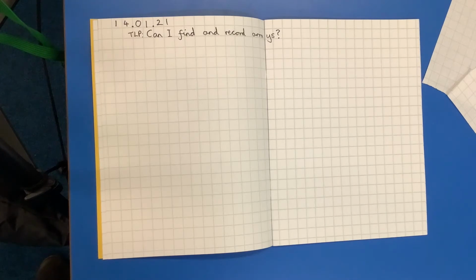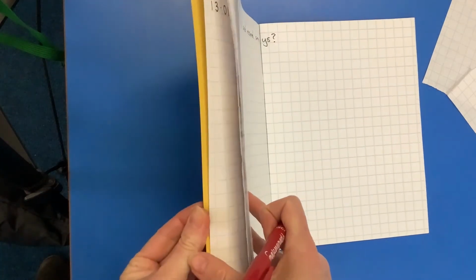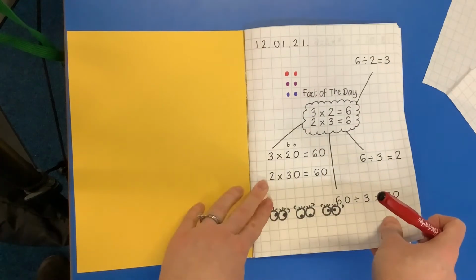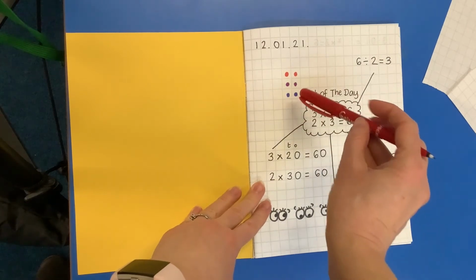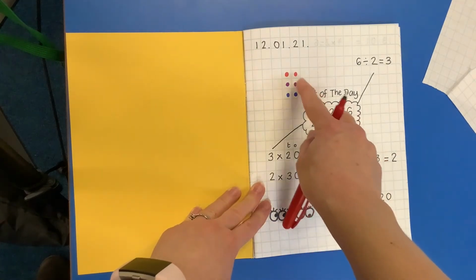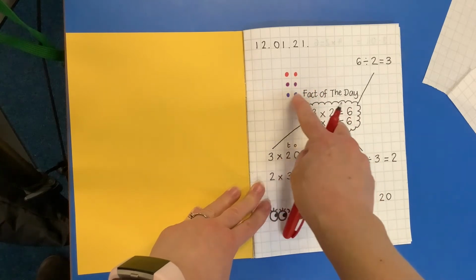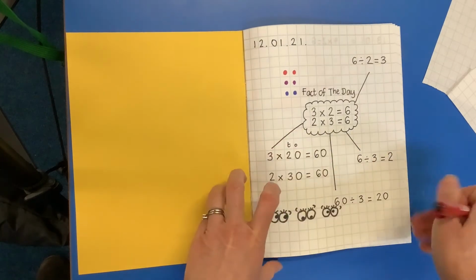Hello Year 3. So for our main task today, our TLP is can I find and record arrays? So Mrs. Joshi has demonstrated to you how to record an array of objects. So it's got to be neat, it's got to be careful to show really clearly the times table that you are aiming for. So obviously this is 3 groups of 2. 3 groups of 2, which of course is going to equal 6.